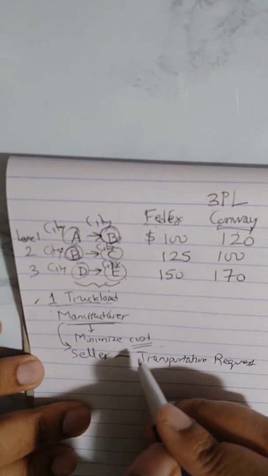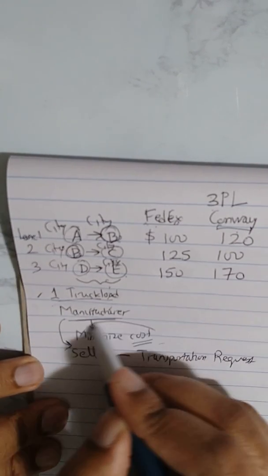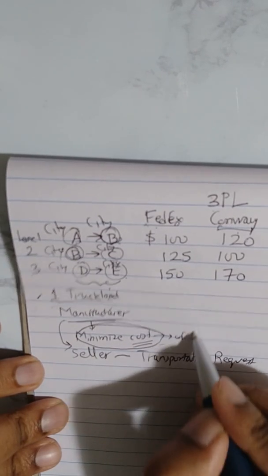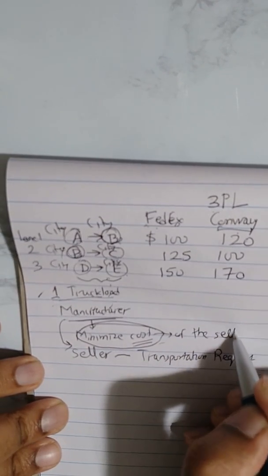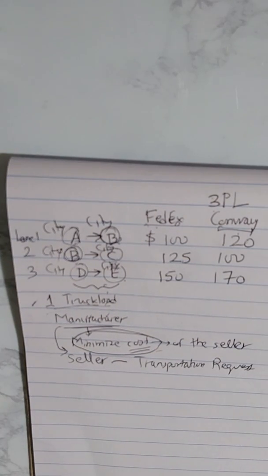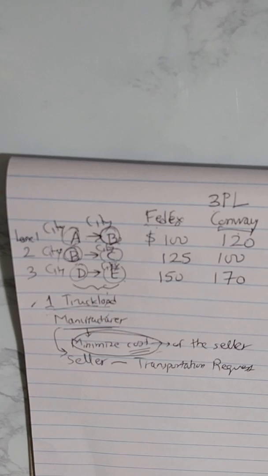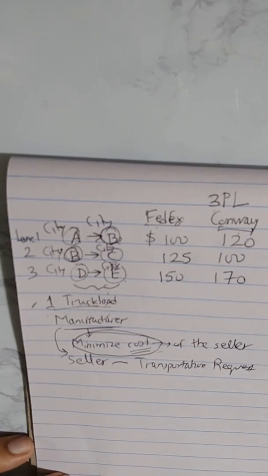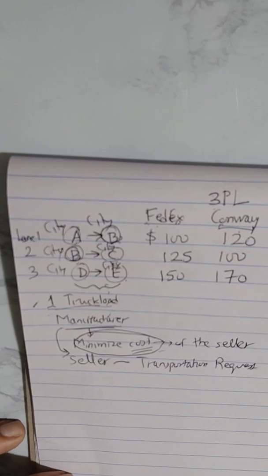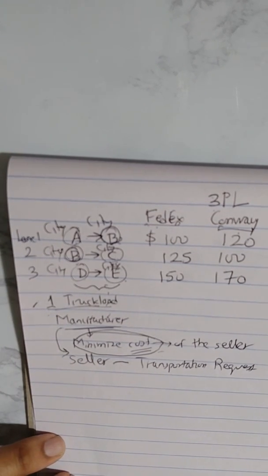So again, remember, what is the objective of the reverse auction? The objective of the reverse auction is to minimize the seller's cost. That's always the objective of the reverse auction. So let's say there are no constraints, that is the only objective that you want to work with. So what is the solution to this problem?